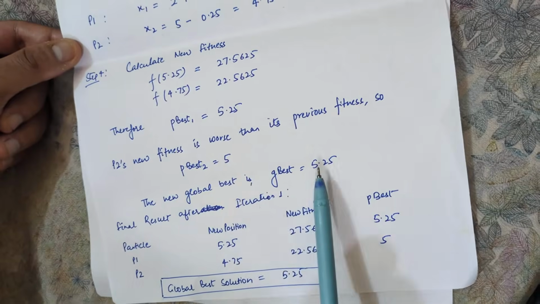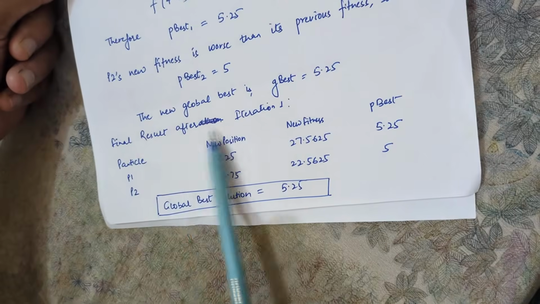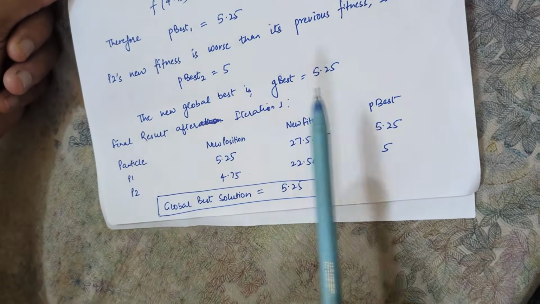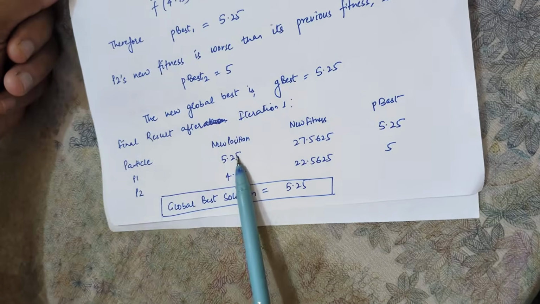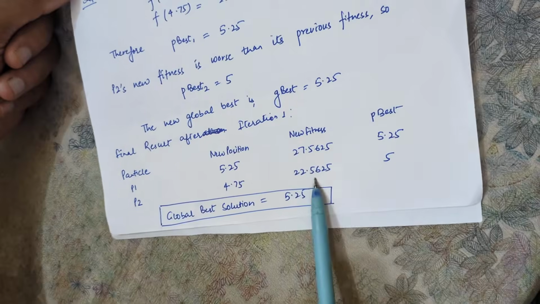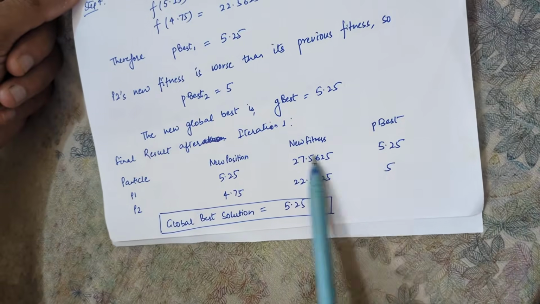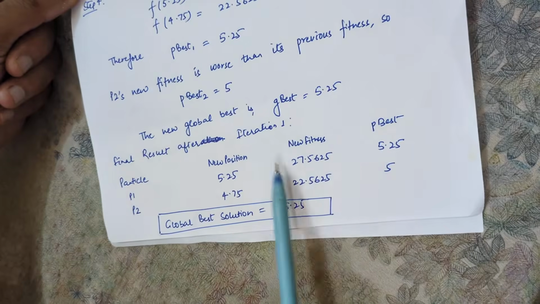So we'll say the global best is 5.25, and we'll create a table like this where we collate the final result. After iteration 1, for particles p1 and p2, the new positions are 5.25 and 4.75, and their new fitnesses are 27.5 and 22.5. The personal bests are 5.25 and 5, and the global best we calculated is 5.25. So this is after iteration 1.